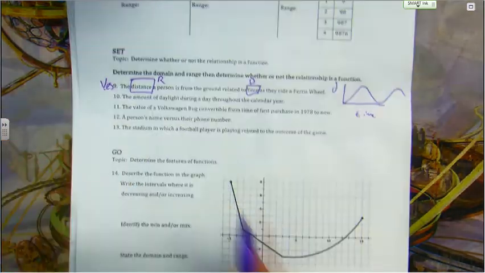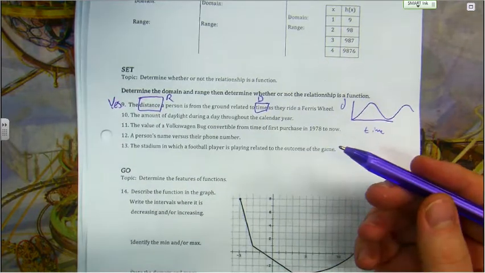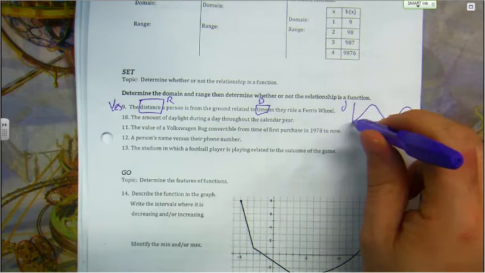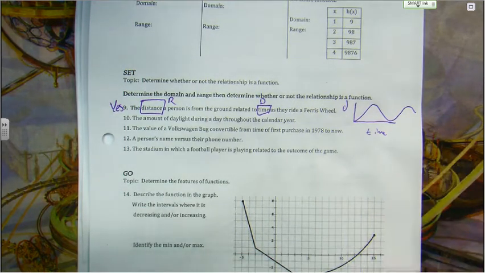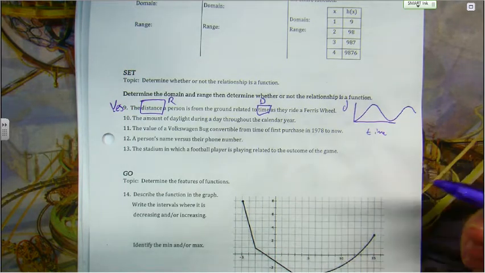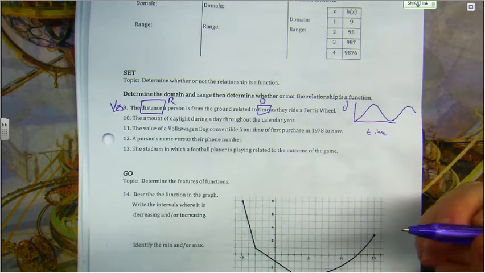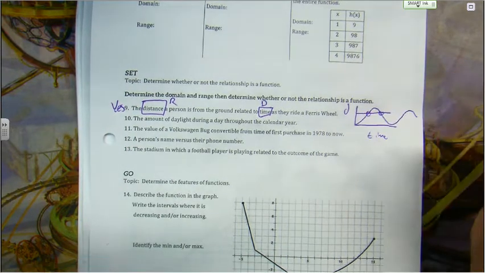So just think about each of these. Think about which of these values will be our domain, which of them will be the range. What's our input? How long you're on the Ferris wheel determines how far off the ground you are. How far off the ground doesn't determine how long you've been on the Ferris wheel, because here's the same height, it's two different times.